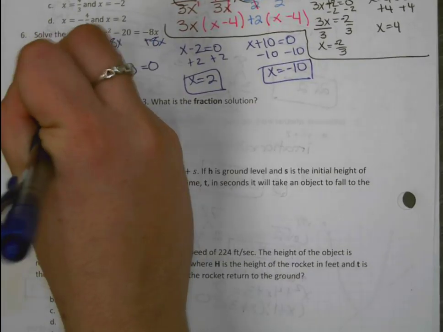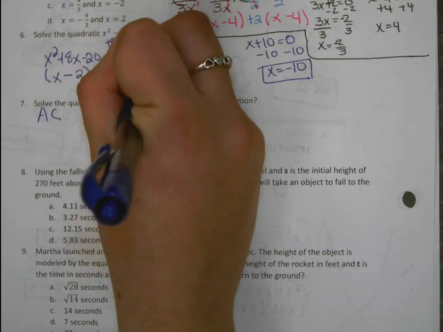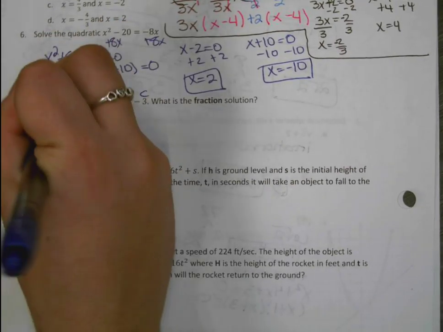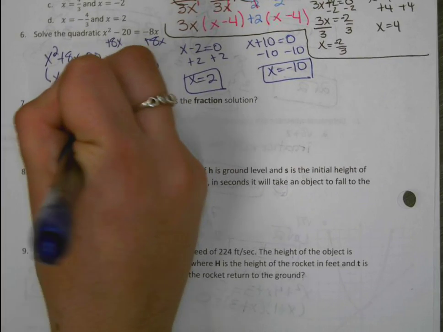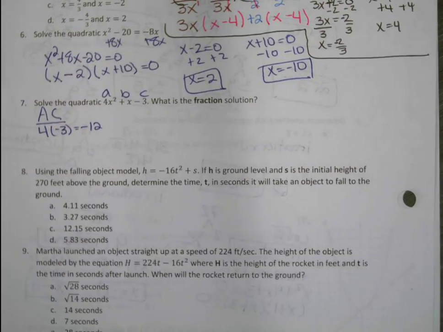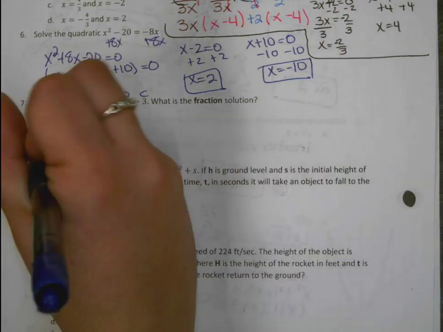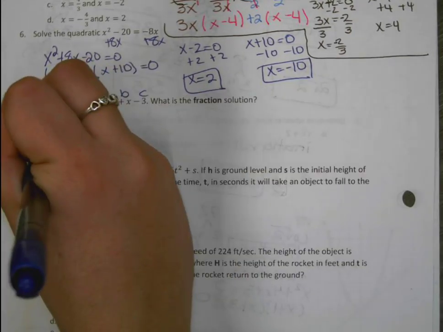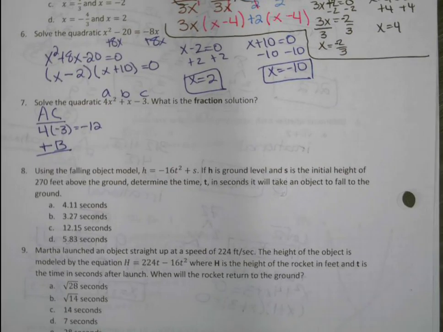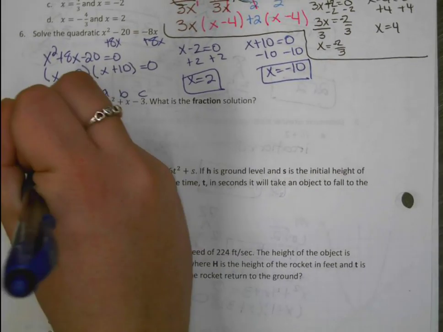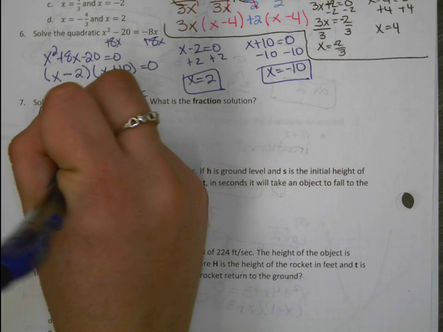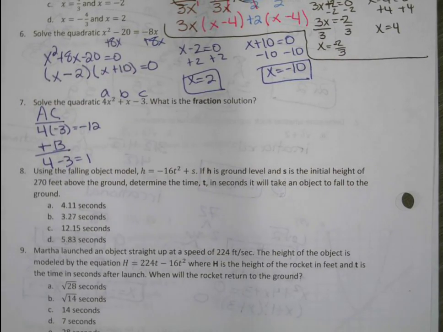I'm going to first find my AC value. So A, B, C. AC is going to be 4 times negative 3, which is negative 12. I'm looking for what multiplies to negative 12 and adds to 1. So that would be positive 4, negative 3 equals positive 1. 4 minus 3 is 1.